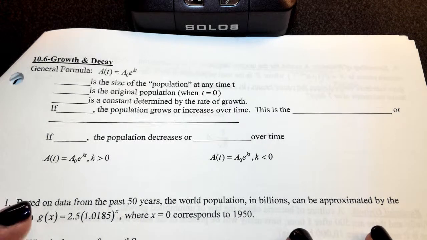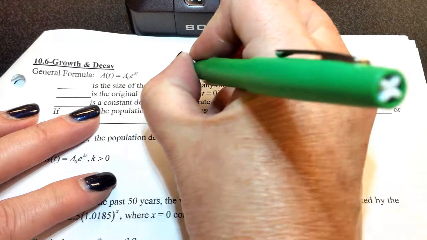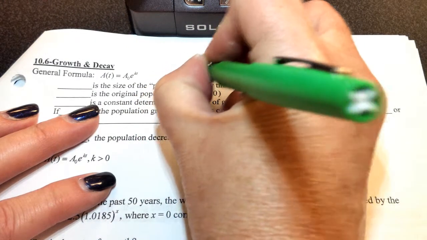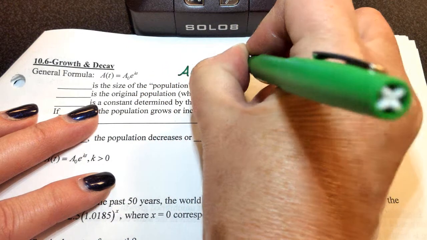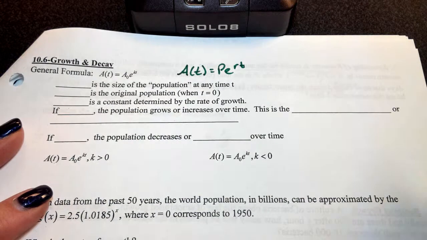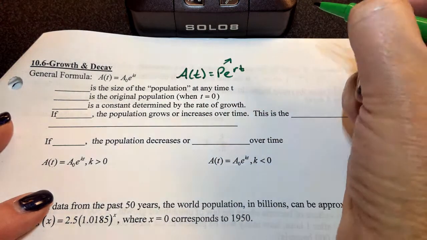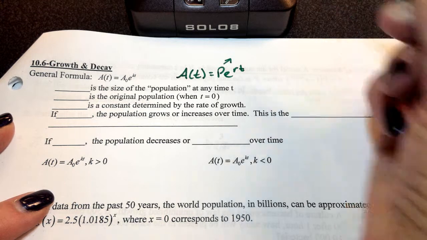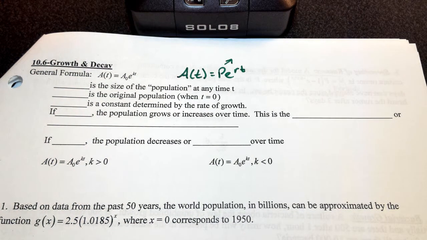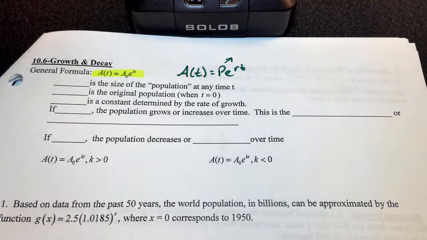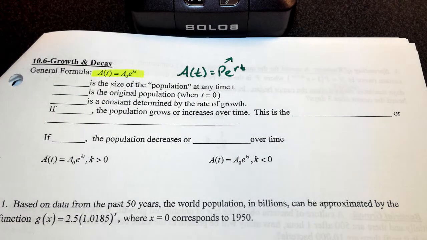When we were looking at that continuously compounding formula, A of t is equal to P times e raised to the rt, the PERT. Remember, P represented that initial amount. So in this general formula that we have for growth and decay, we're not calling that P because it's not a principal. P is for principal, which applies for money.